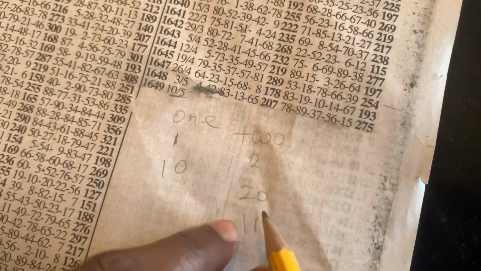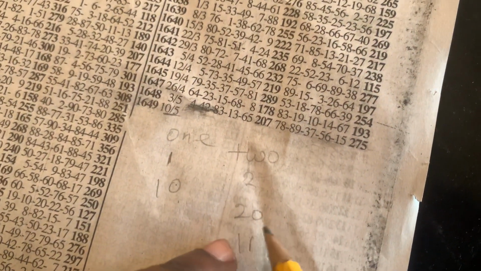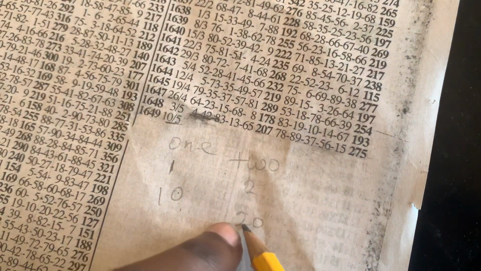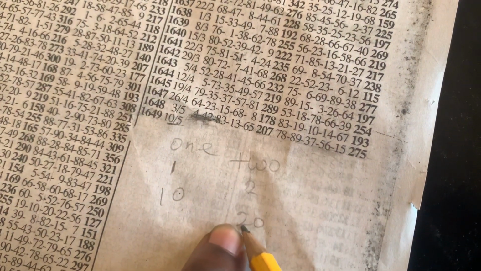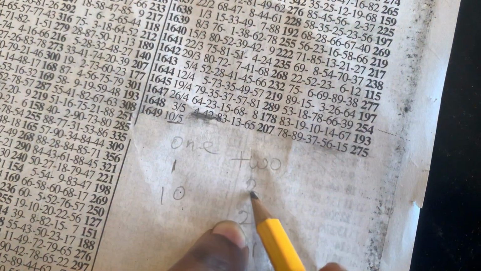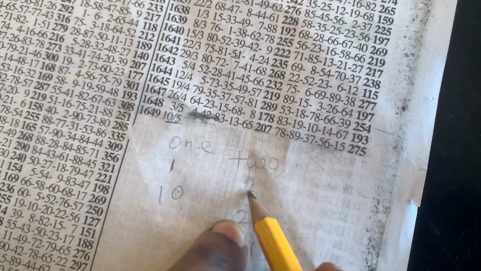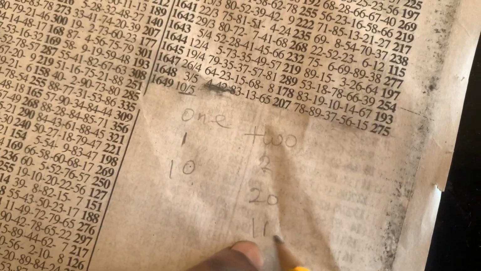You just add the digits this way. 2 plus 0 gives you 2, so that's why we call 20 to be in group 2. Single 2 is called group 2, and 11, 1 plus 1 is 2, is in group 2.